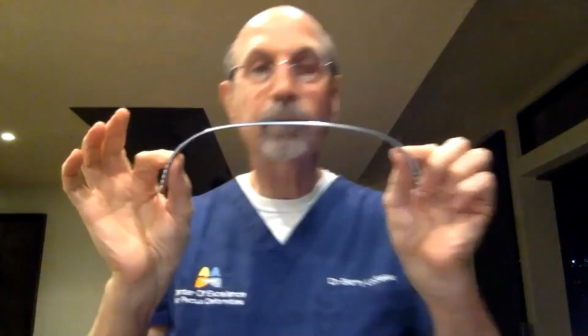A Nuss bar. Okay? This is the end of the bar, and this serration is where the plate or stabilizer is fixed. On the opposite side of the bar, I place two sutures around the bar and the bony rib, which is my index finger, as the bar crosses over the rib.